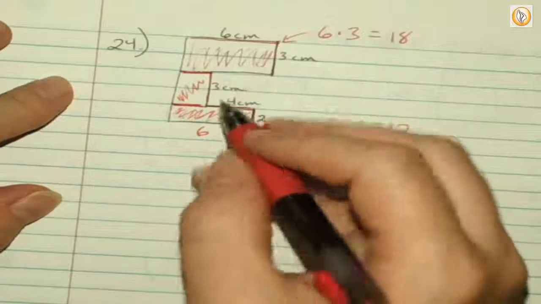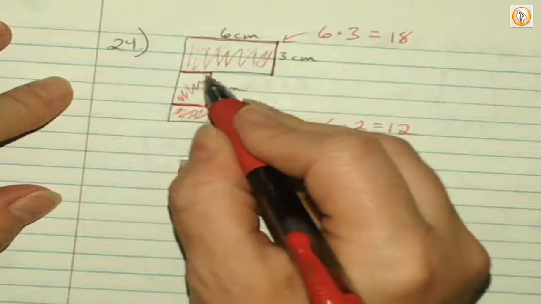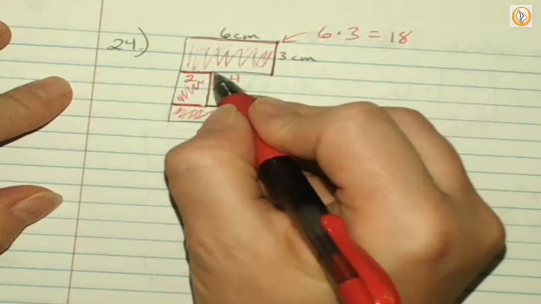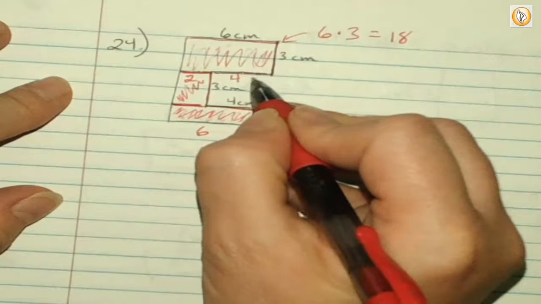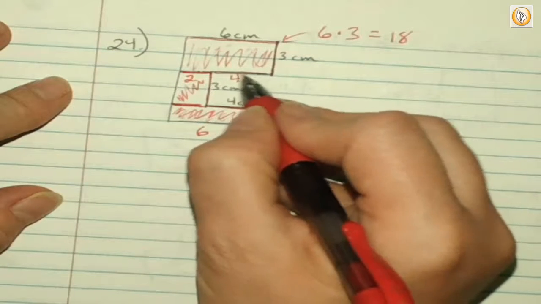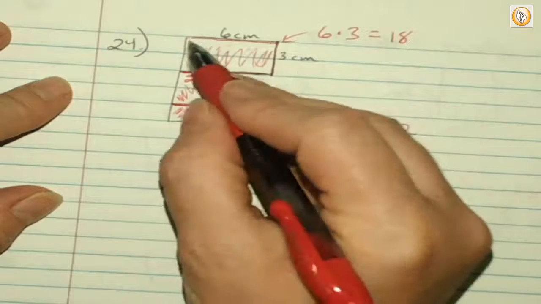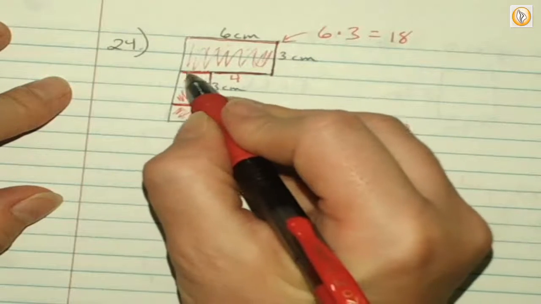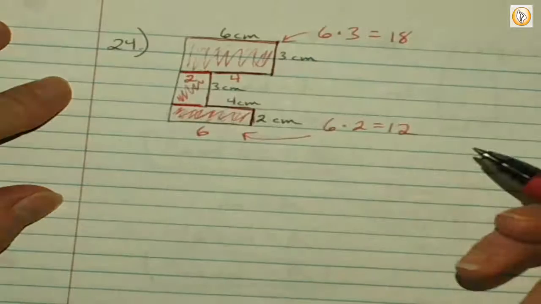And we have the 6. So what would this line or this line be? 2. That's right. This little line is going to be 2 because this is 4 right here. This is 4. Y'all better have your eyes on the board. If this is 4 and this whole thing is 6, then you subtract and you get that this is 2. Y'all see that?